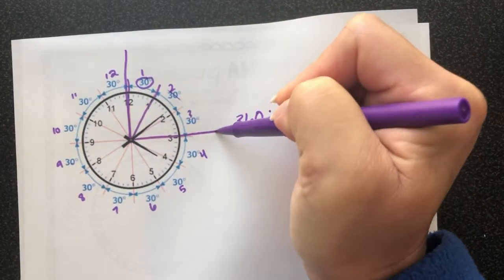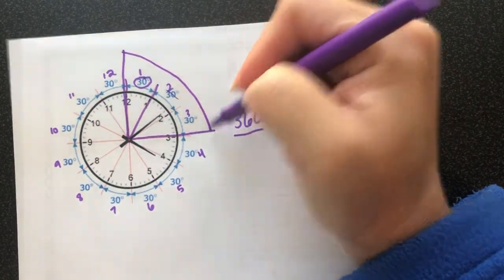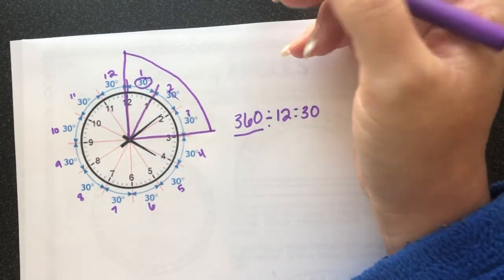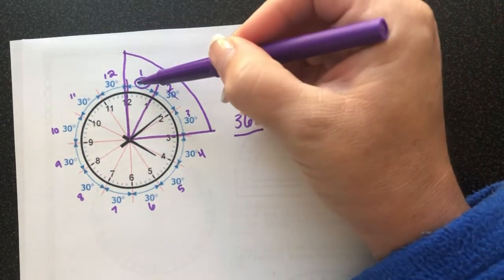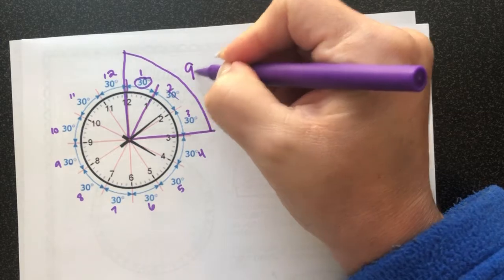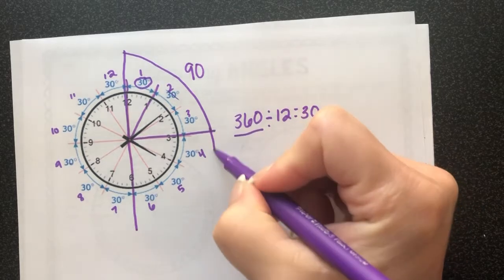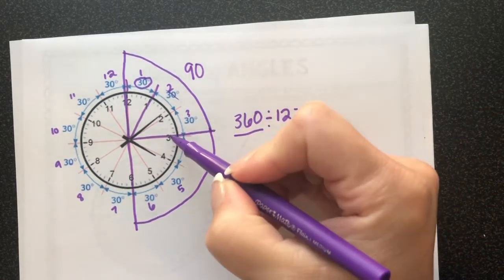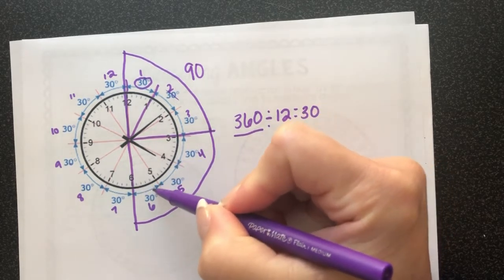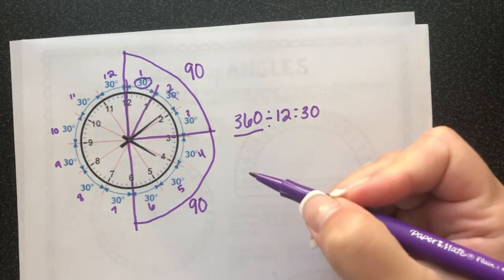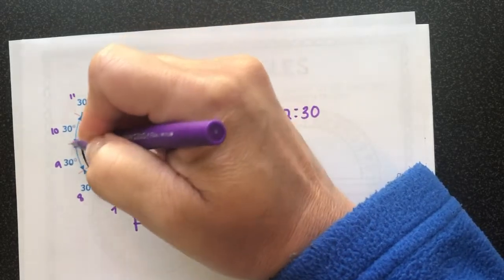Now let's talk about a quarter of an hour, a fourth of an hour. That would be this. A fourth of an hour is 15 minutes, but if I'm talking angles, let's figure out how many degrees that would be. I have 30 for each section, and there are 3 sections. That's 30, 60, 90 degrees. That's 1/4 of an hour. Let's do this fourth. That's another 3 sections, 1, 2, 3, which is 30, 60, 90 degrees. Another 90 degrees.